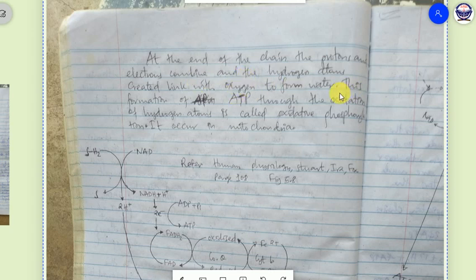Kwa hiyo kule mwishoni chain ikishaisha, pale tuliseparate proton na electron, kule mwishoni chain ikisha, tuna combine tena proton na electron, tunaenda kupata nani? Hydrogen atoms. Unaona? Very simplified mechanism of electron transport chain. Tukishapata hydrogen atoms combine with oxygen to form water.